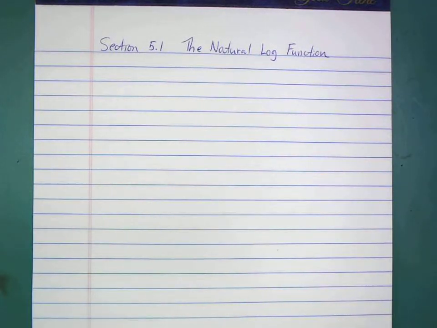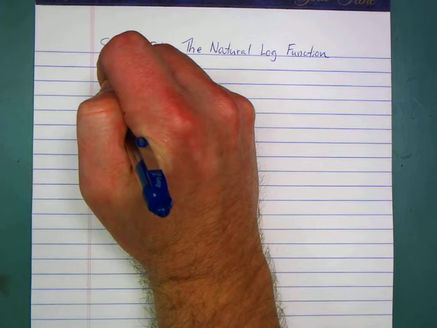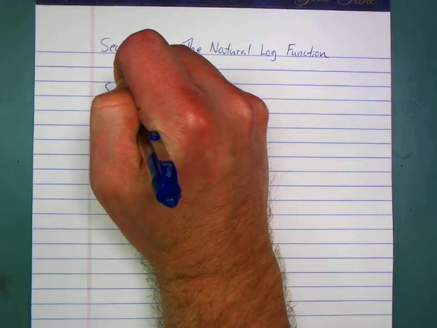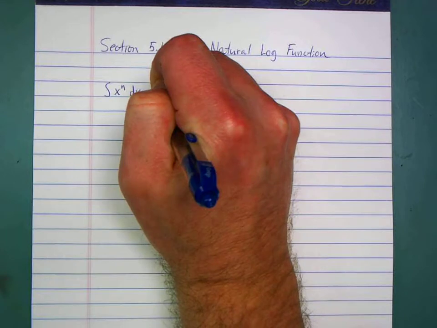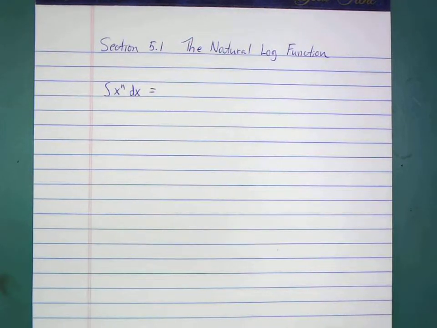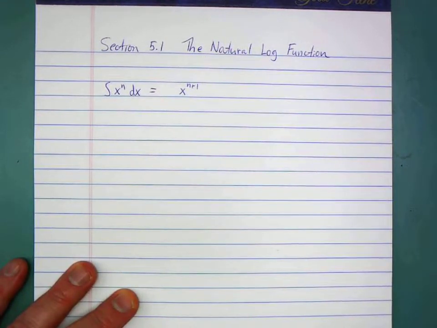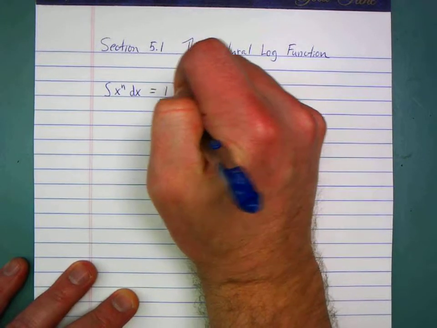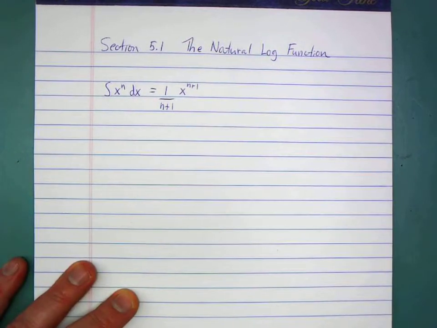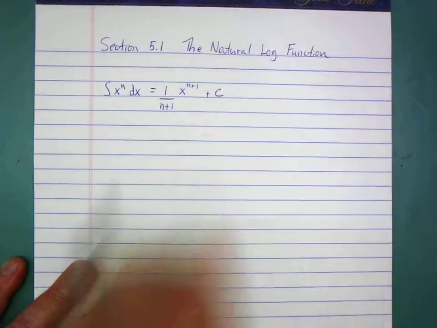Okay, so remember back in Calc 1, we had a rule called the power rule for antiderivatives. So we had the antiderivative of x to the n dx. What was the antiderivative of x to the n? You added 1 to your power, so you had x to the n plus 1, and you divide by your new power. Plus c, very good. Plus c.